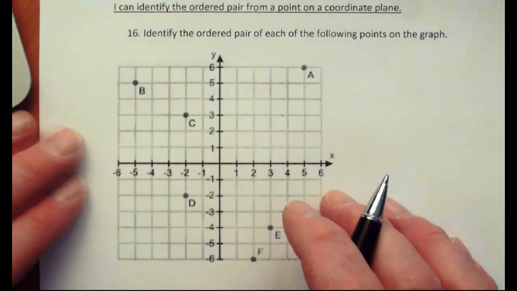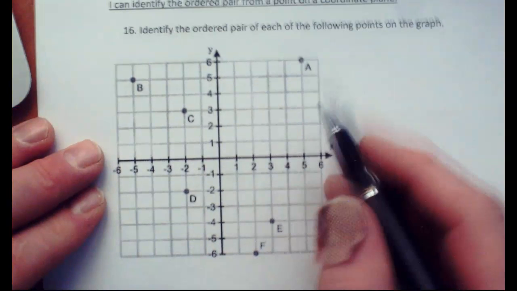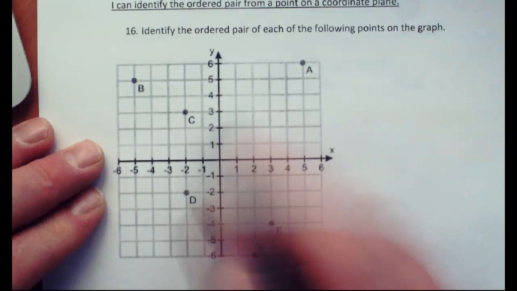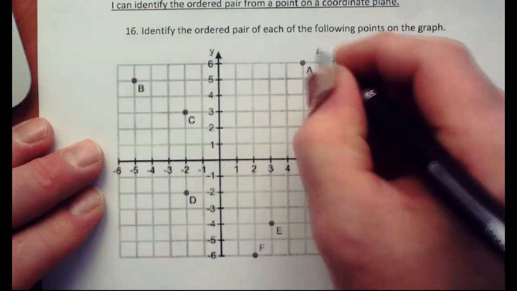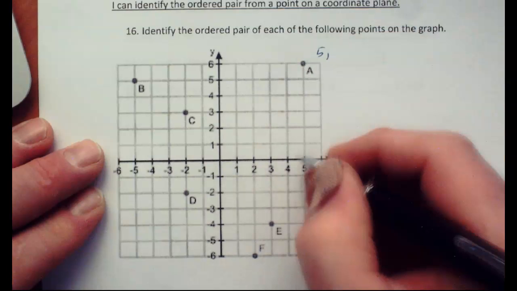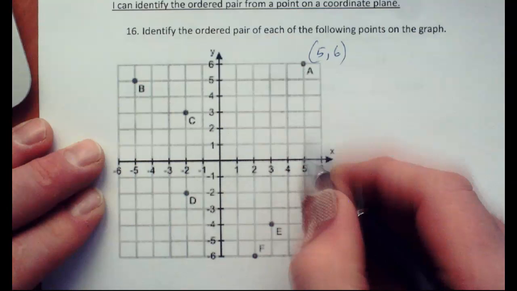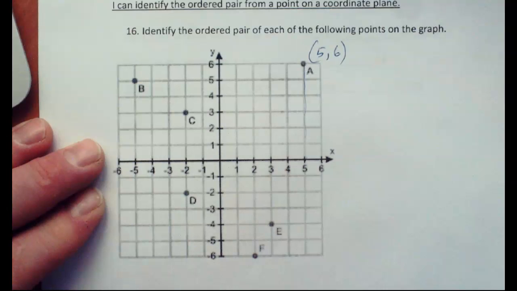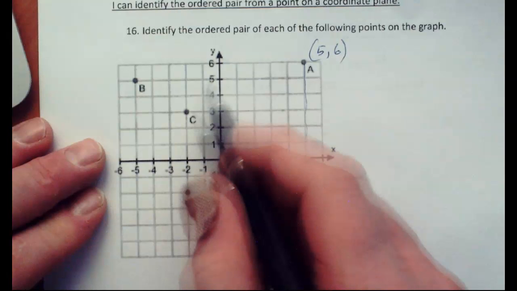Identify the ordered pair from the point on the coordinate grid. Well, let's start over here in quadrant 1. This would be over 5 and up 6. Double check that. 5, 6. Yeah.